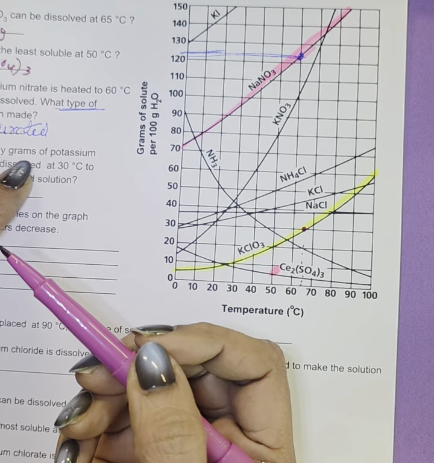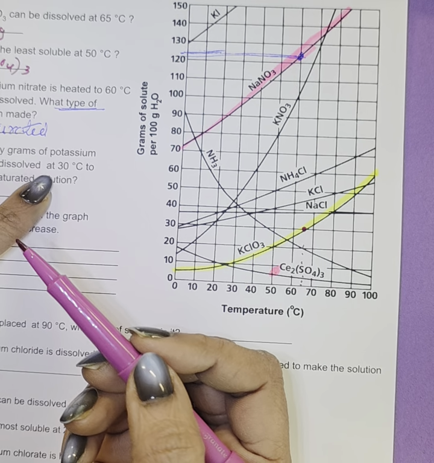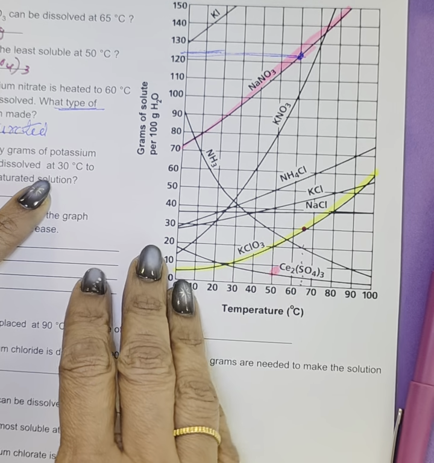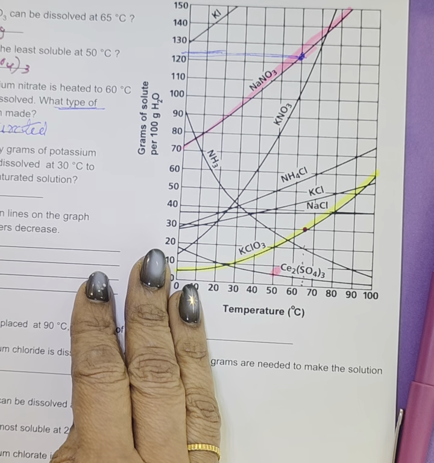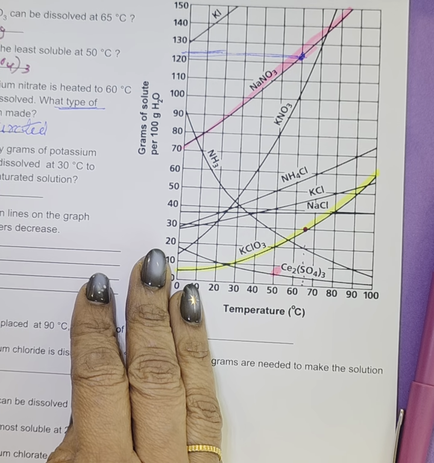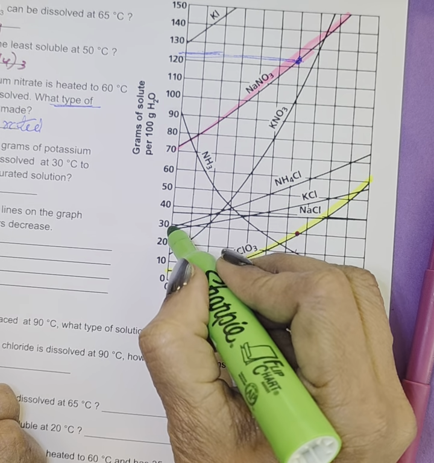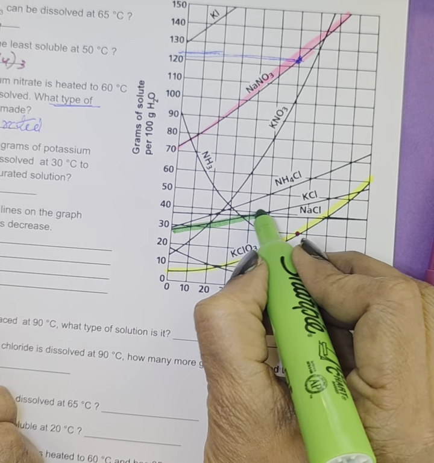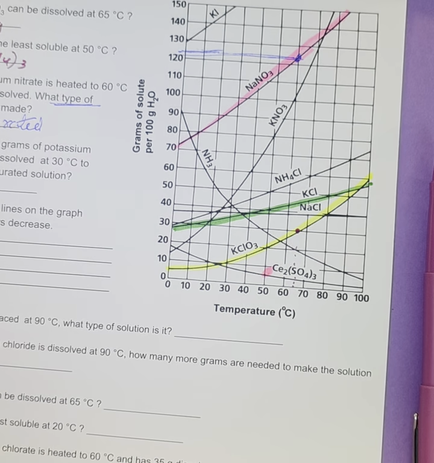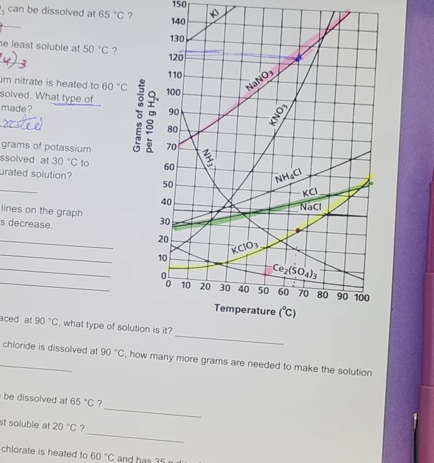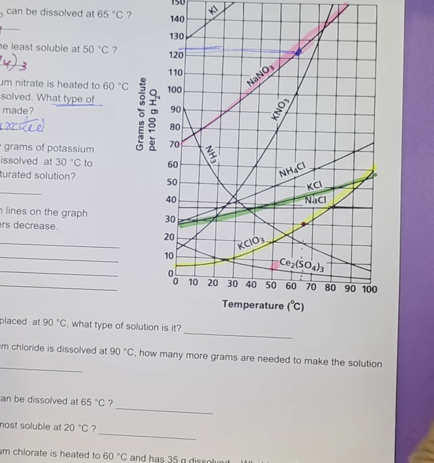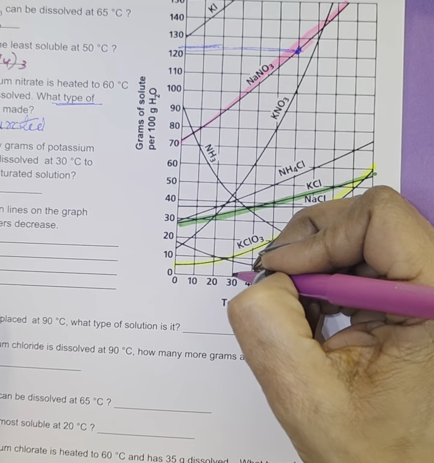At least how many grams of potassium chloride must be dissolved at 30 degrees Celsius to prepare a supersaturated solution? Potassium chloride, what is the formula? K Cl. Not ClO3. Okay. So now look at 30 degrees Celsius.